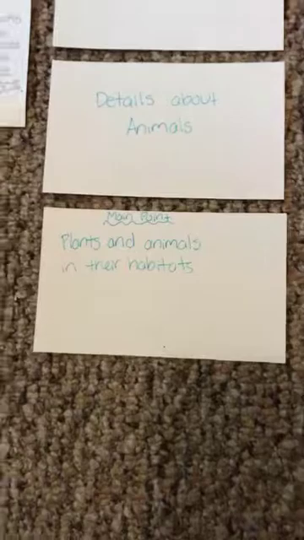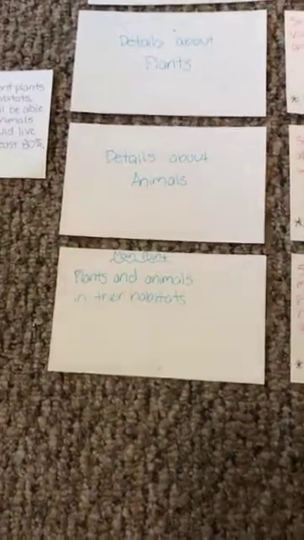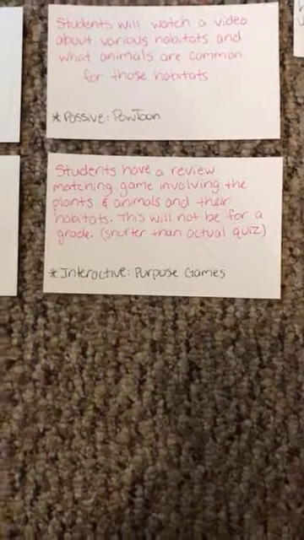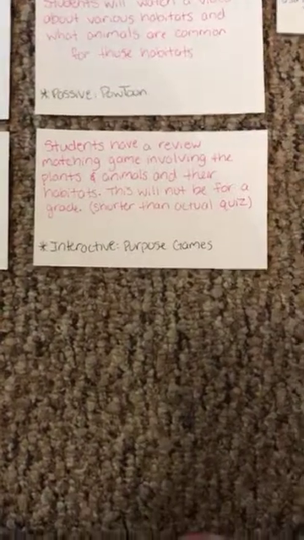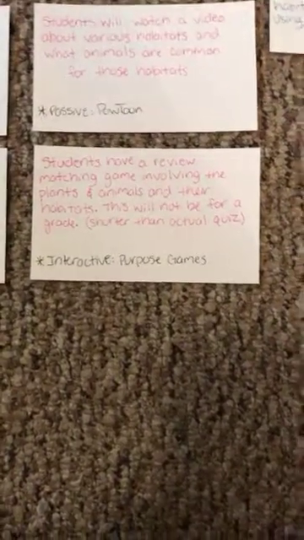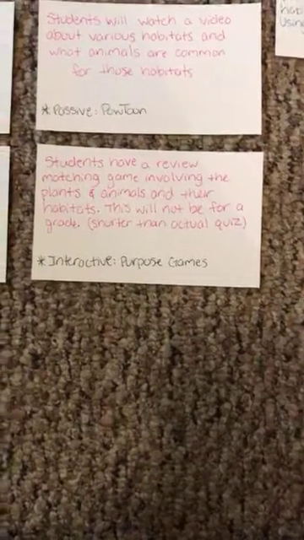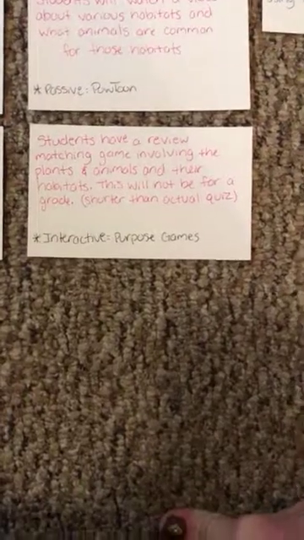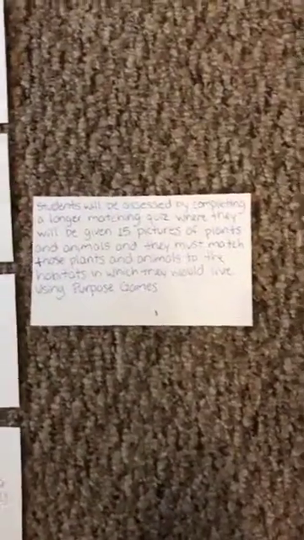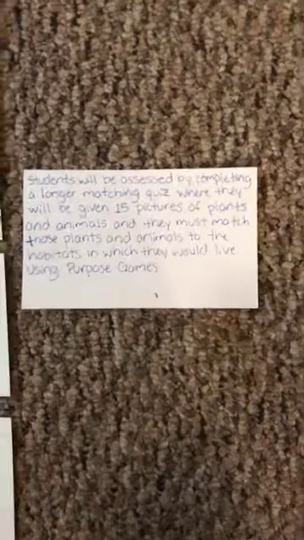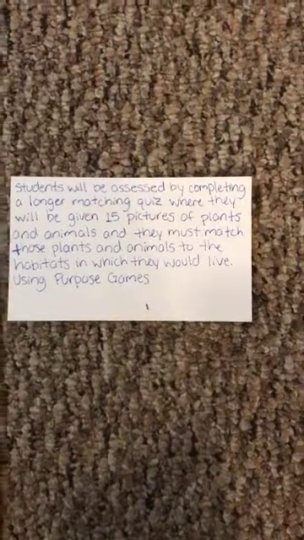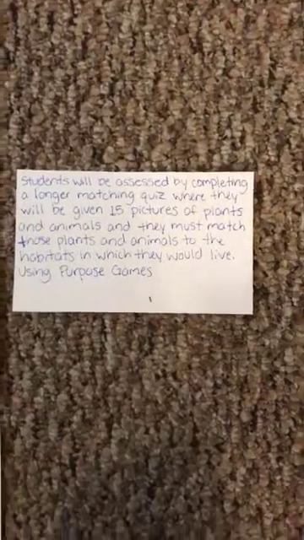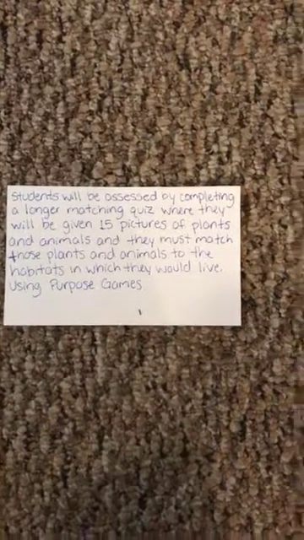Lastly is our main point about the plants and animals combined in that habitat. And so here it's going to be a game. It's going to be a review for the quiz itself, the last assessment. So they're going to have just a few plants and animals and a few habitats to match up together as a precursor to the very last assessment. And that will be using Purpose Games. They have to do a matching segment for the different pictures of plants and animals and matching them to the correct habitat that they would live in.